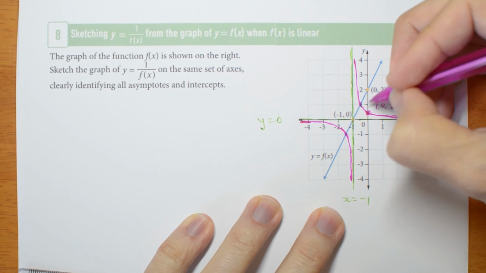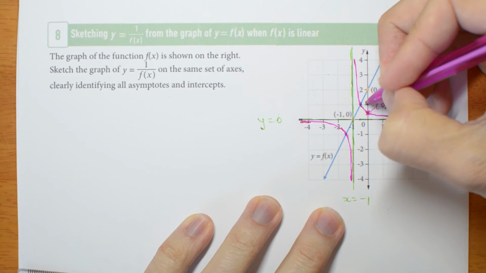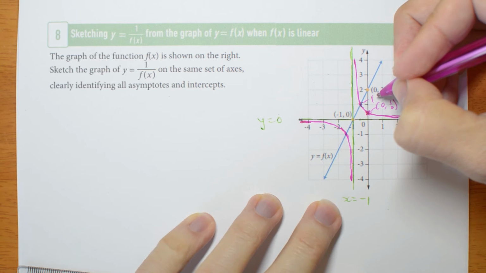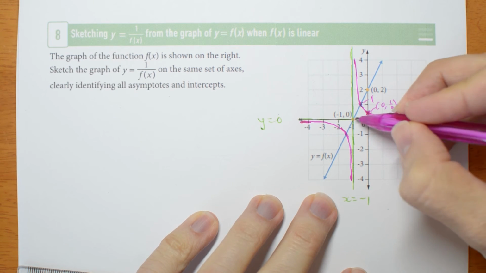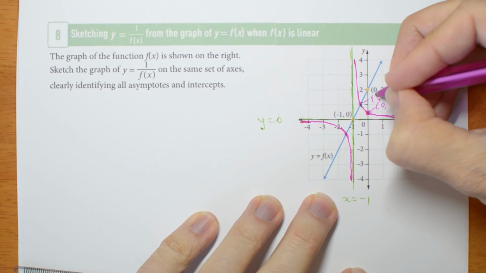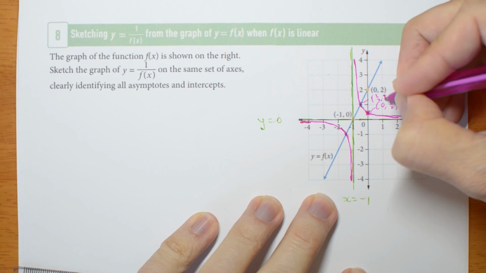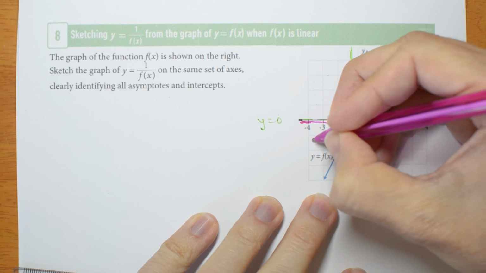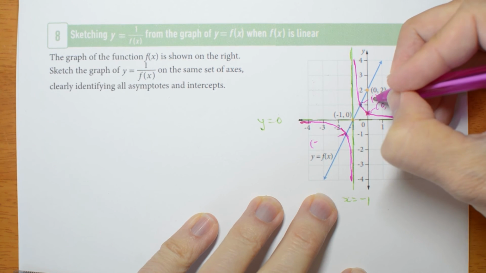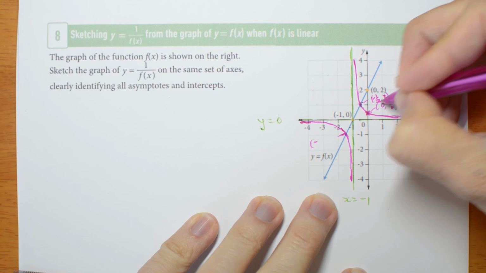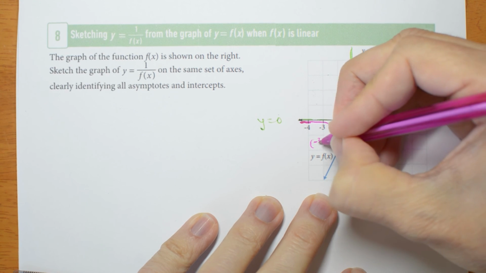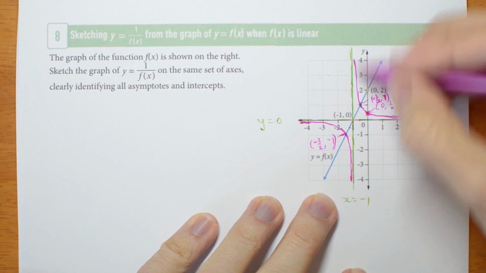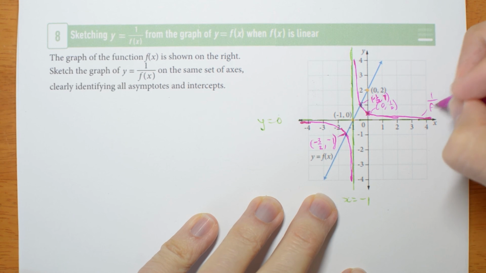I can actually mark those points on too. That's that point, and this point here is, I can't give you an exact value, can I? Yes, I can. That is exactly halfway across. So it's a half and 1. And over here, that's going to be -1/2, sorry about that, -1/2 and 1. And over here, it's -3/2 and -1. And that's the pink line is 1 over f of x.